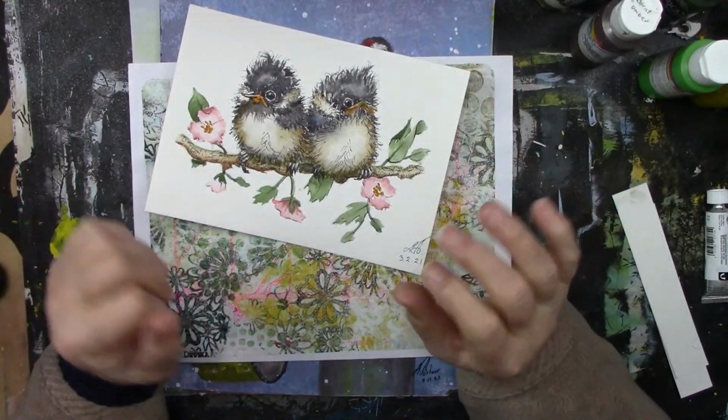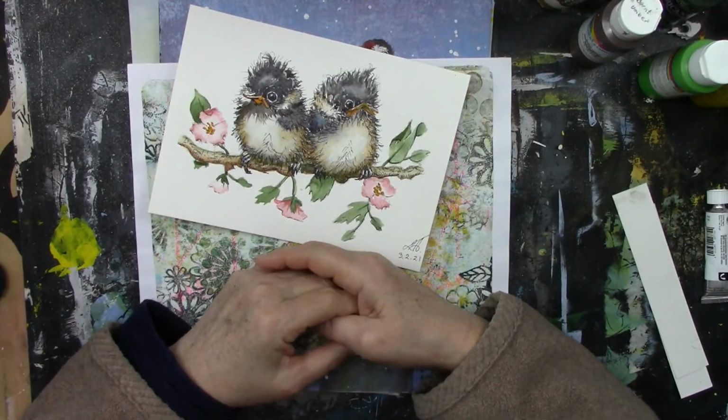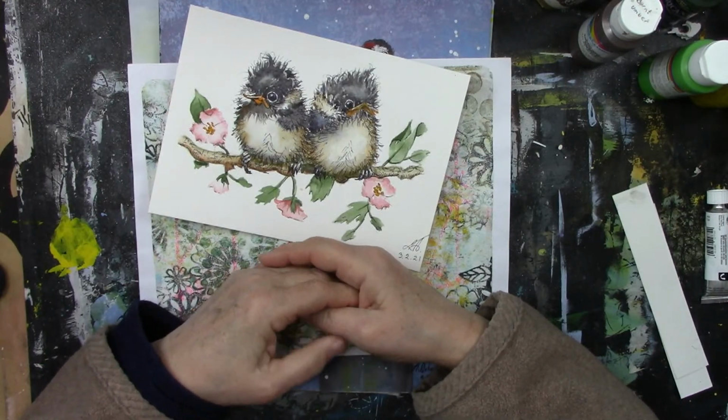Today we're going to be doing some file folder art. So it's March the 4th today, and I haven't started my monthly file folder for March.